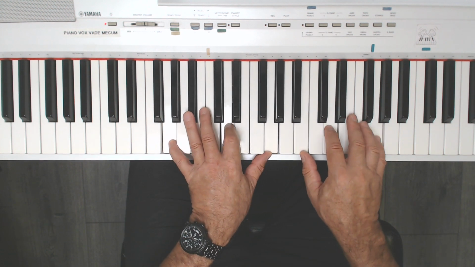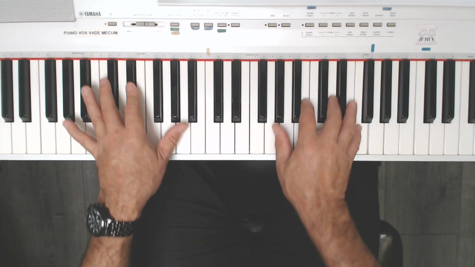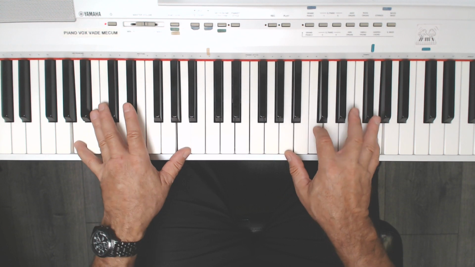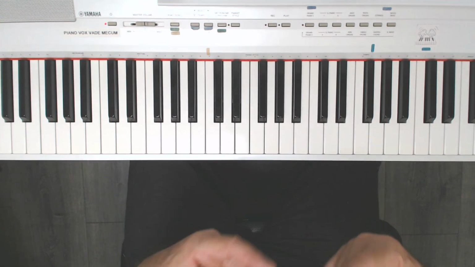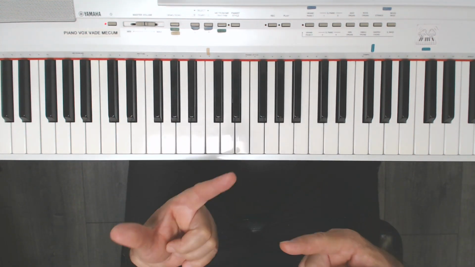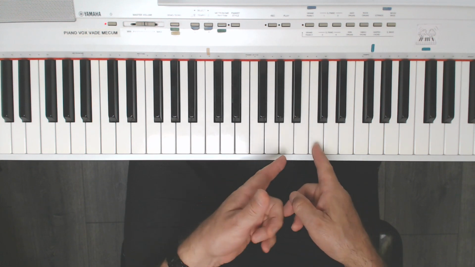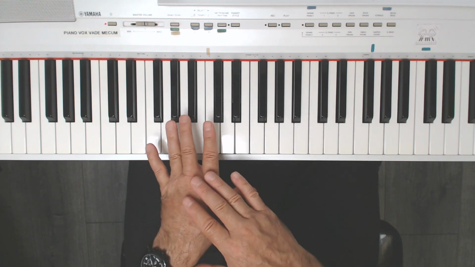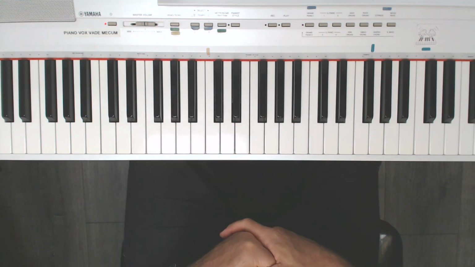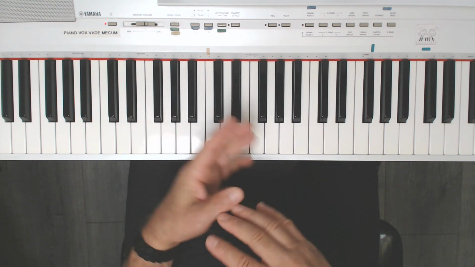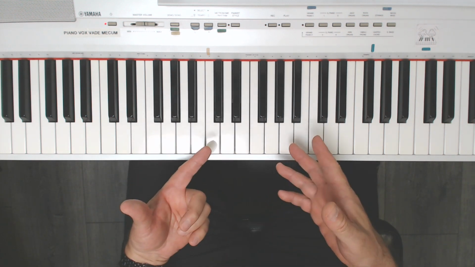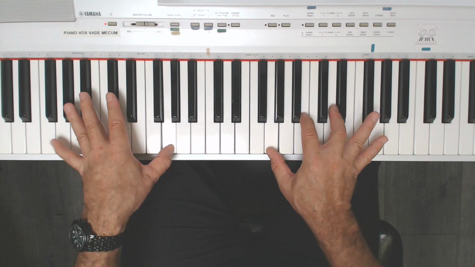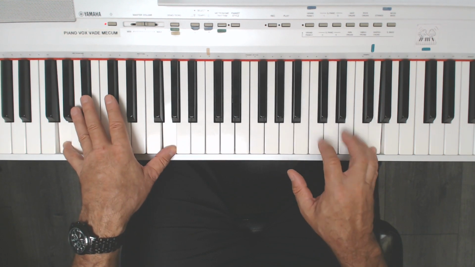She gets too hungry for dinner at 8. Because we sing, we make the melody with our voice. We just make the chords with our right hand and the bass with our left hand. Okay, so it's a triad. So she gets. We start here.